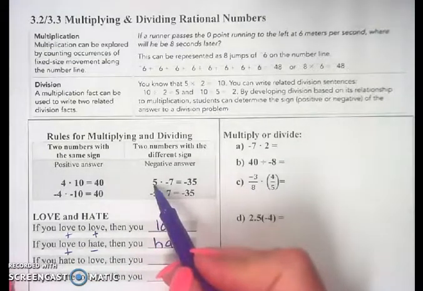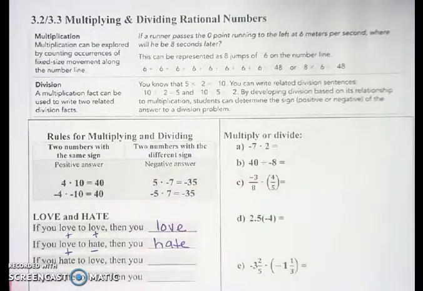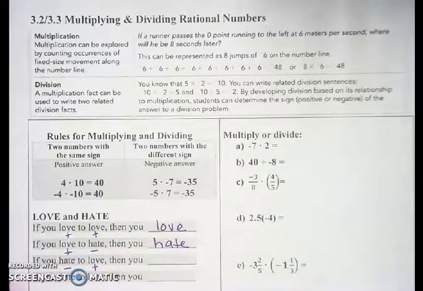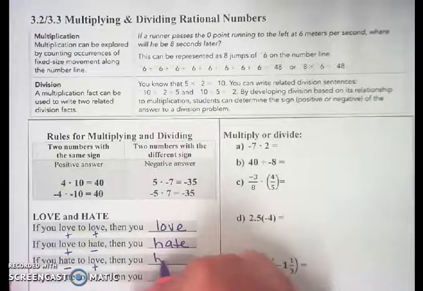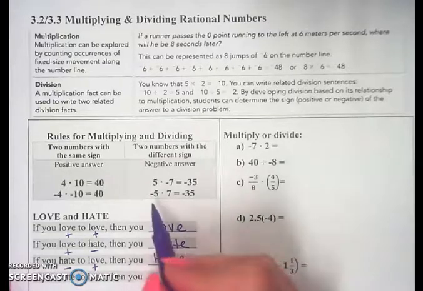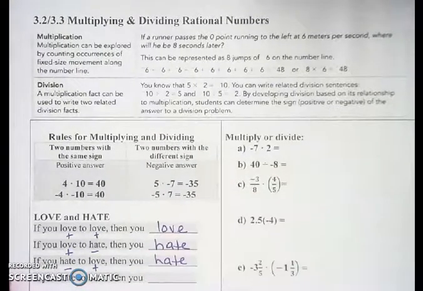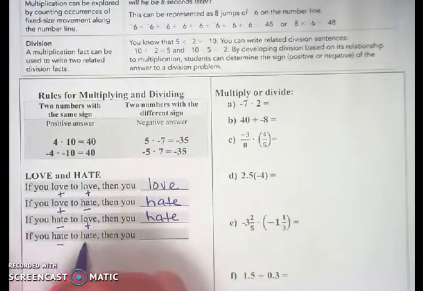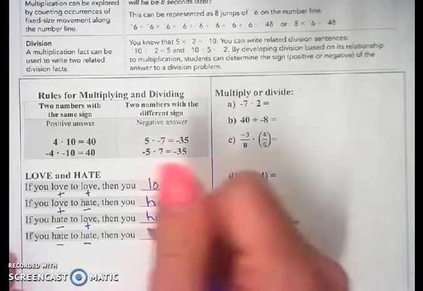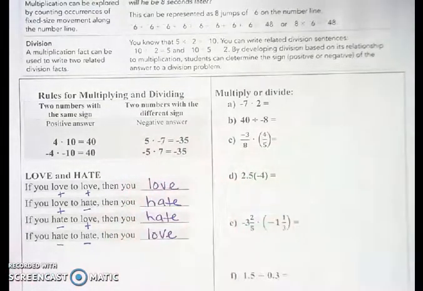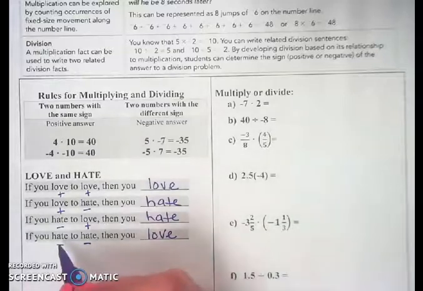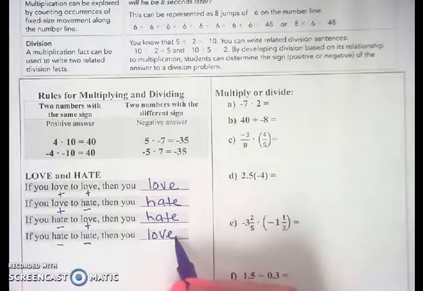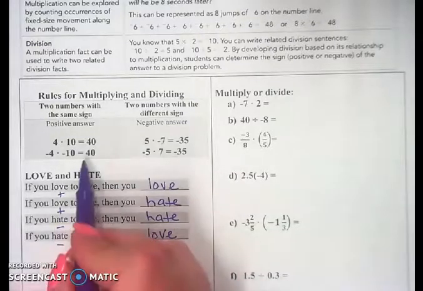If I have a positive times a negative, I'm going to end up with a negative. If I hate to love you, I do not love you, then I, again, hate you. A negative times a positive is a negative. Or if I hate to hate you, then I love you. It's the idea of a negative times a negative. It's like the opposite of the opposite. I get back to my positive, which is my love.